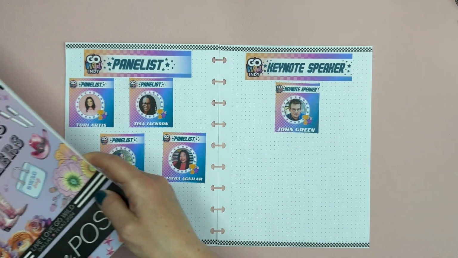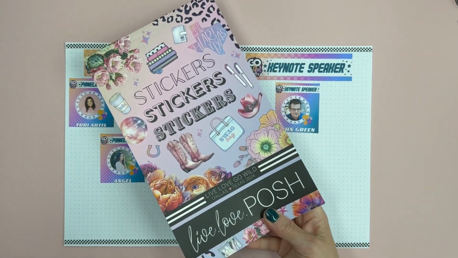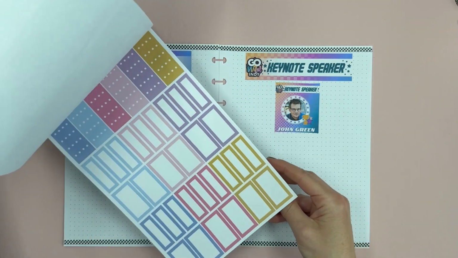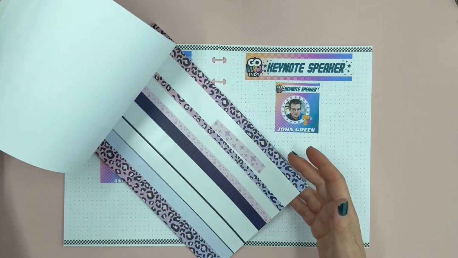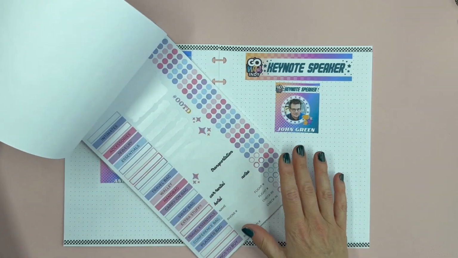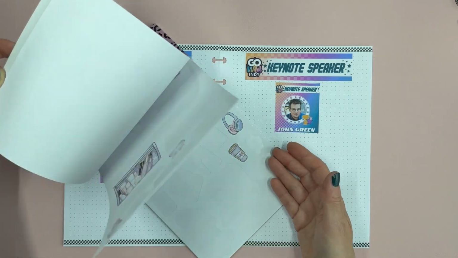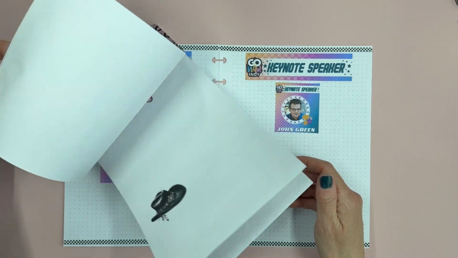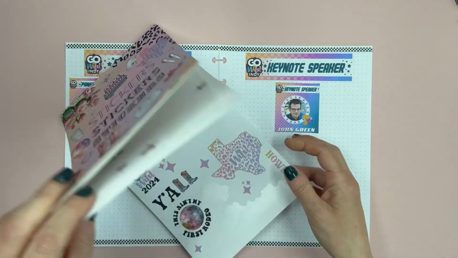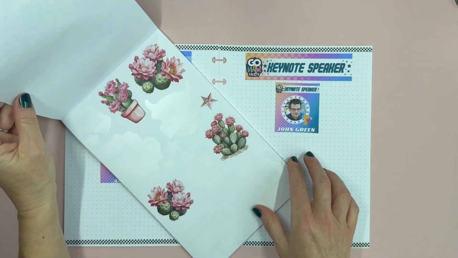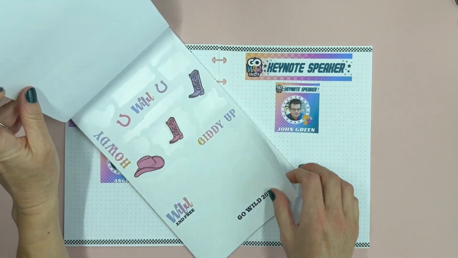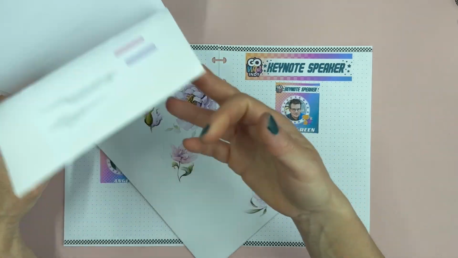So I do have this book from last year. This was Live Love Posh, Live Love Go Wild, Dallas, Texas. Live Love Posh came out with a sticker book for all kinds of planning functions, and a whole bunch of decorative stickers. So I just want to see if there is anything in here. A lot of these are Dallas themed, so I wouldn't really want to use those. But I thought that there were some florals in here that I could possibly use.